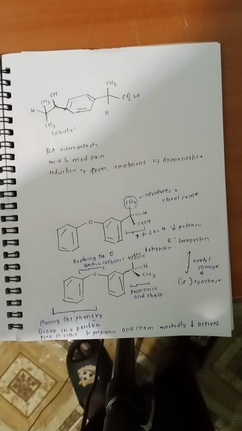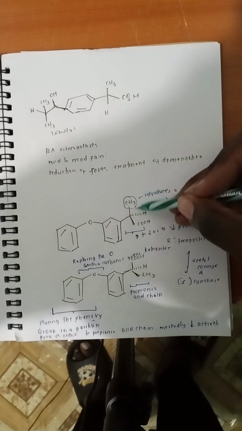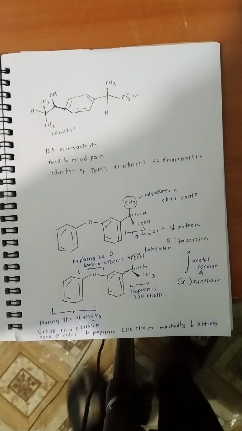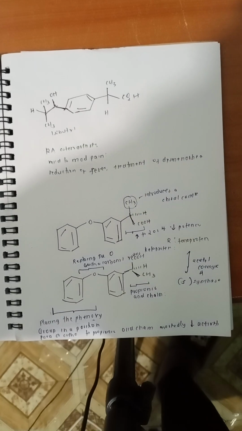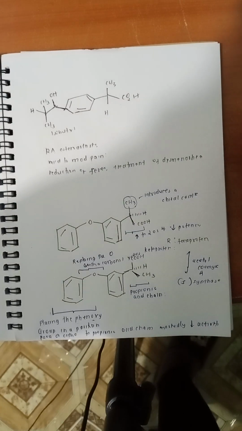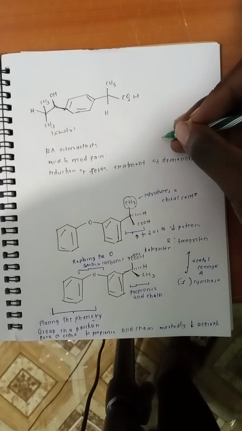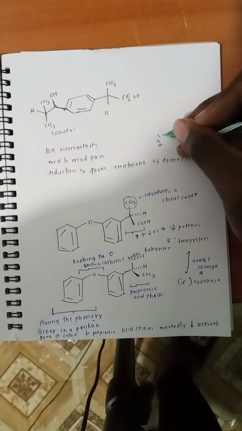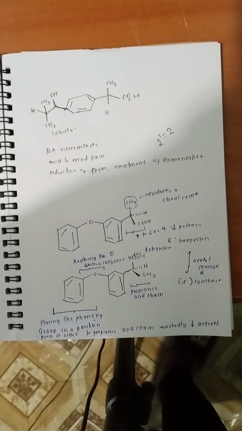The difference is because at this point, when this methyl is here, it introduces a chiral center. And if we have a chiral center, then it brings about isomerism. We said that the number of isomers is 2 raised to the power of the number of chiral centers, so 2 raised to power 1 is 2. So we have R and S isomers.